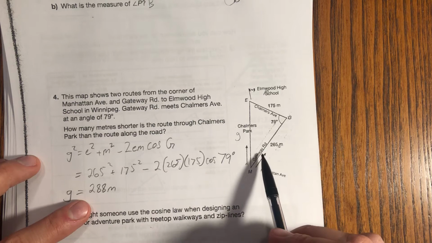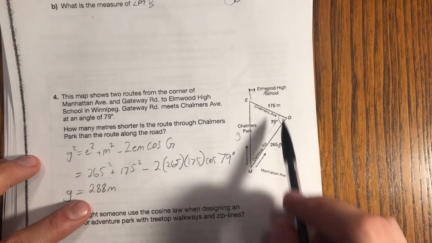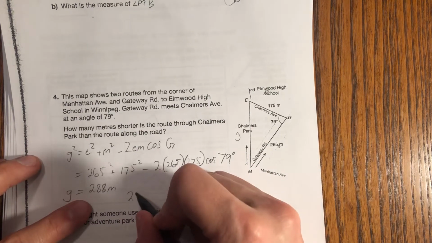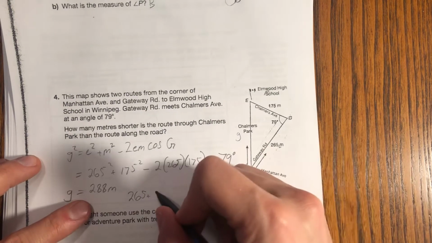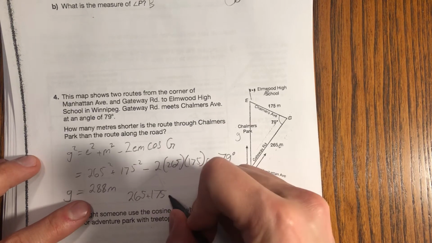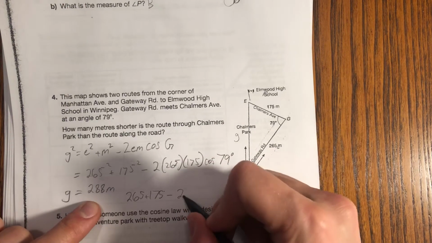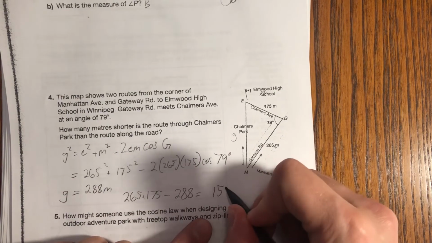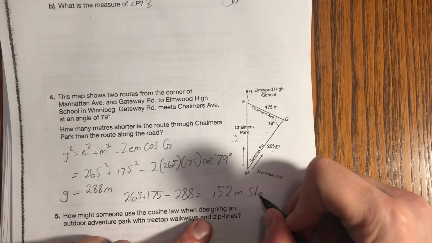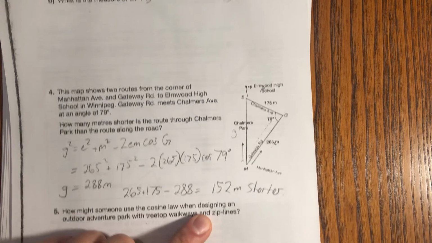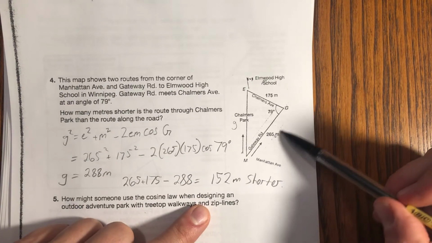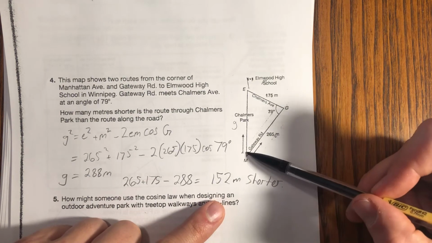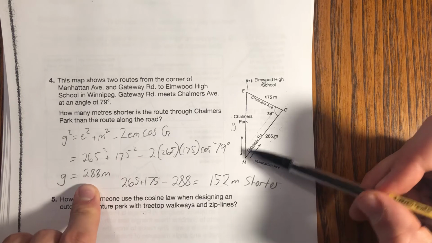Well, we have to add these two and minus what we got. So 265 plus 175 minus what we got, our shortcut, is going to be 152 meters shorter. So instead of going all the way around on the streets, just cutting through the park is 152 meters shorter, and the distance is 288.